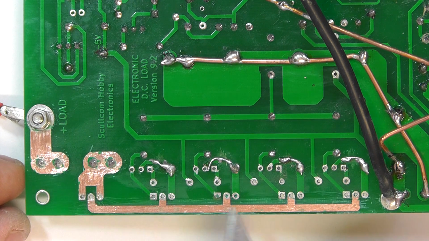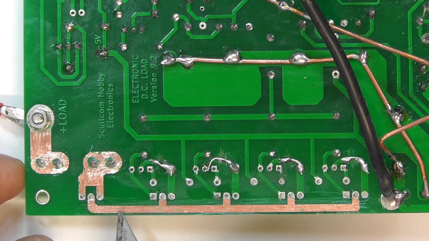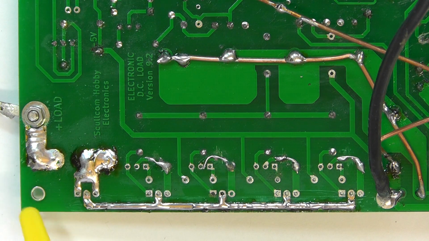So I'm going to run some solder on that now just to give it some increased current handling capability. Here you can see now how I've run the solder down those tracks just to give it that extra bit of current handling capability.